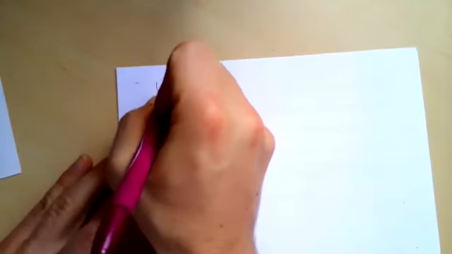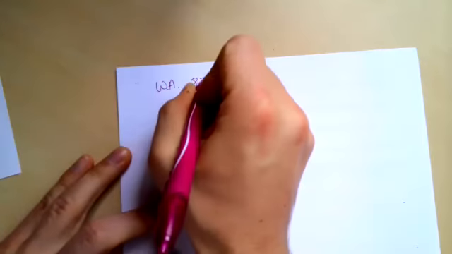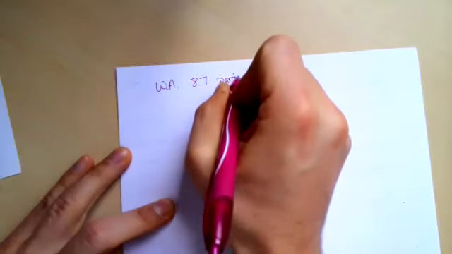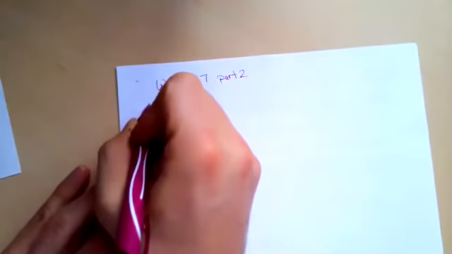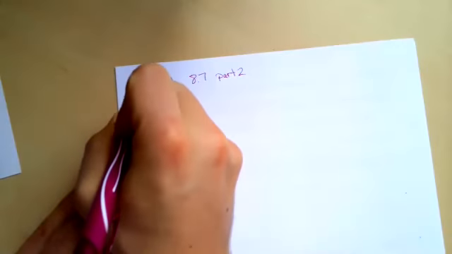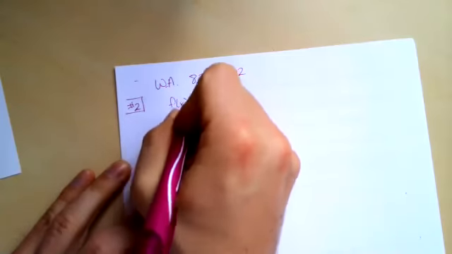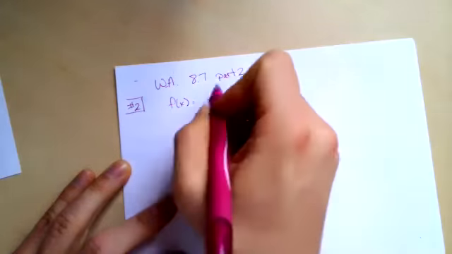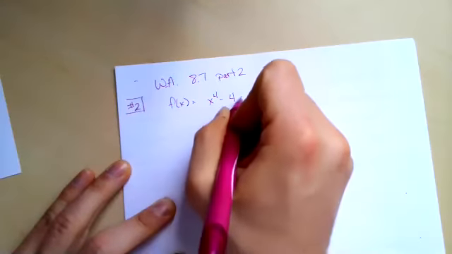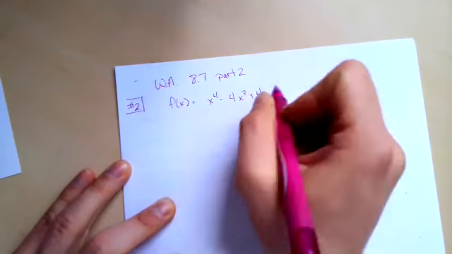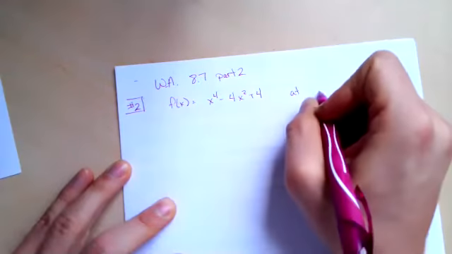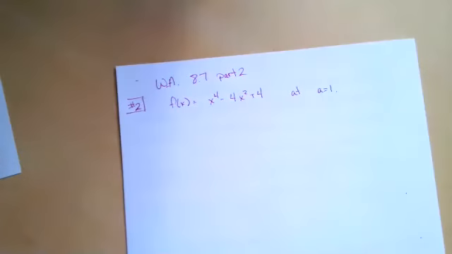This is WebAssign 8.7 part 2. I think this one's due tomorrow. And I think it's number 2. It says f of x gives us a polynomial at a equals 1.